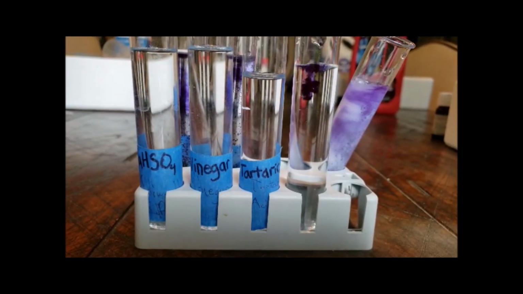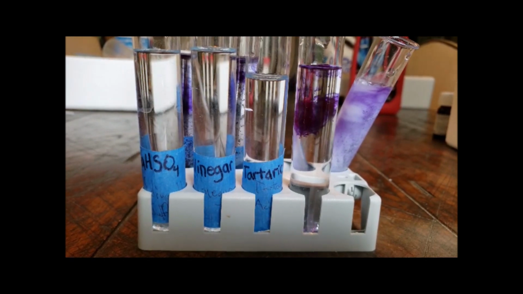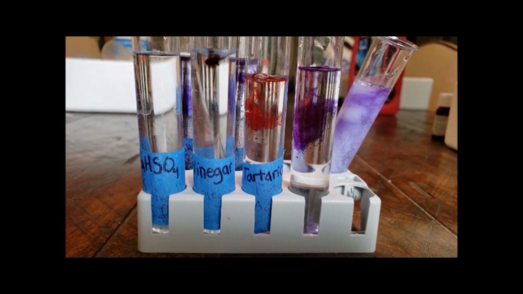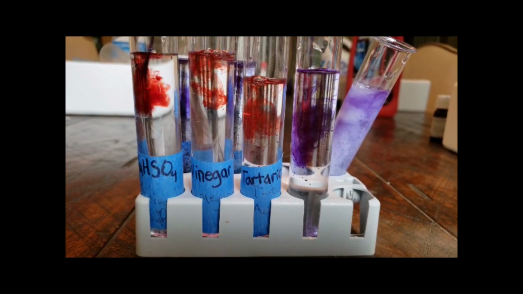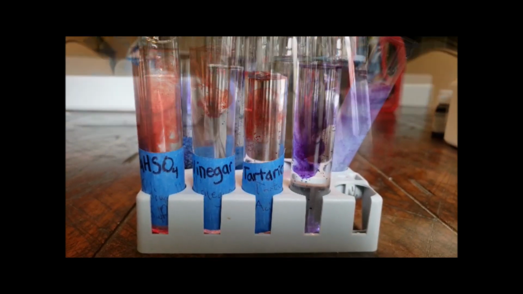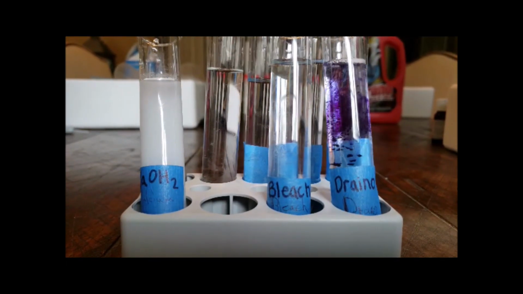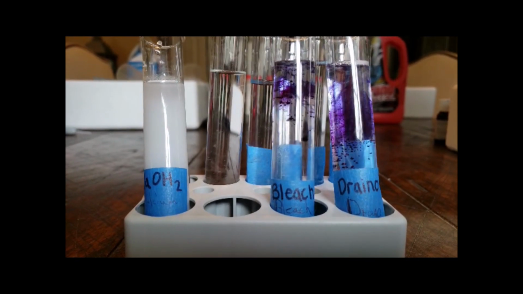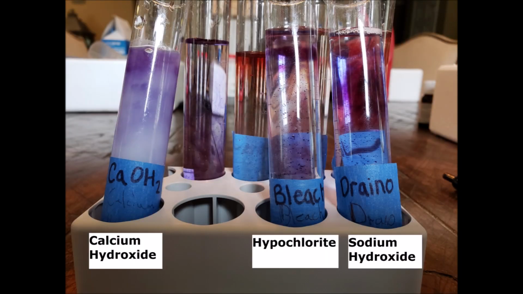Litmus test. The litmus solution is a good indicator for acids. When the litmus solution is poured onto acids, the color changes into a light red. On the other side of the scale, the litmus solution is not a good indicator because when poured into non-acidic solutions, there is no change in the color of the solutions.